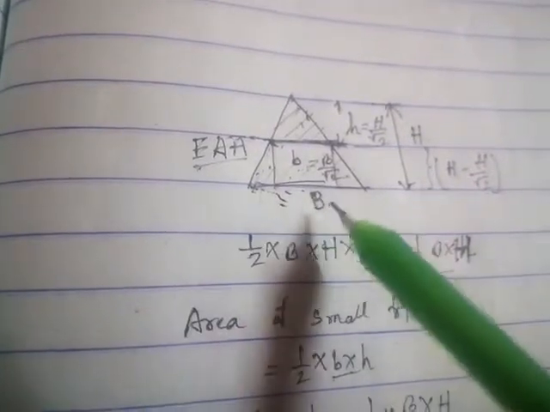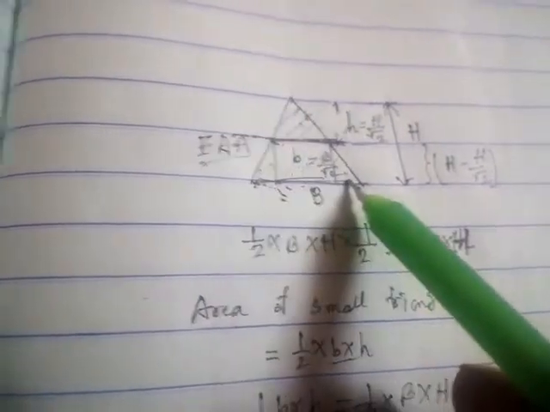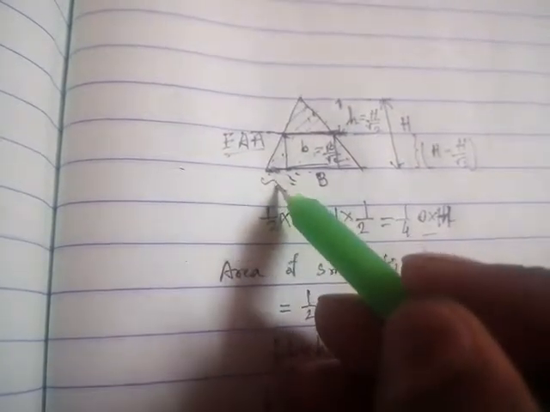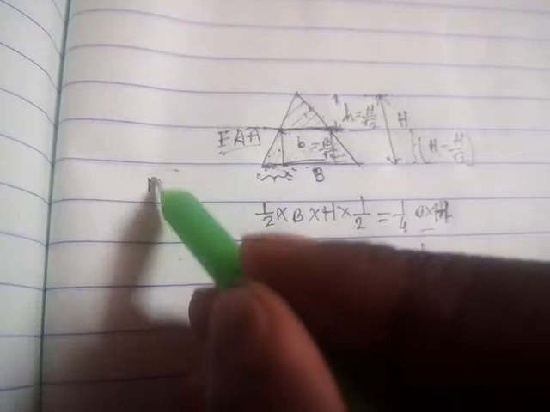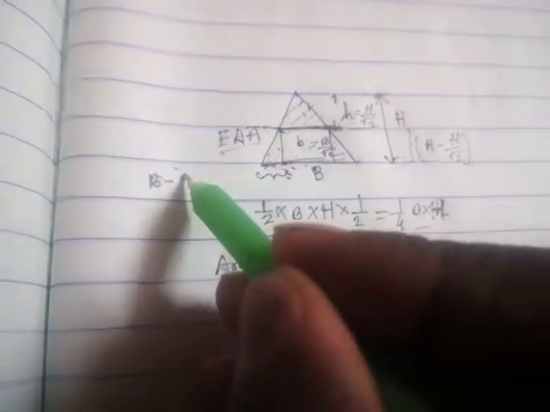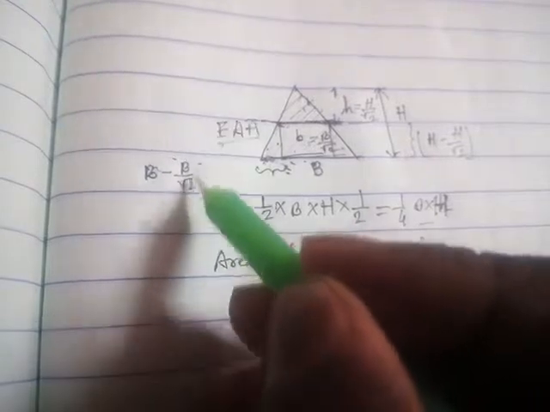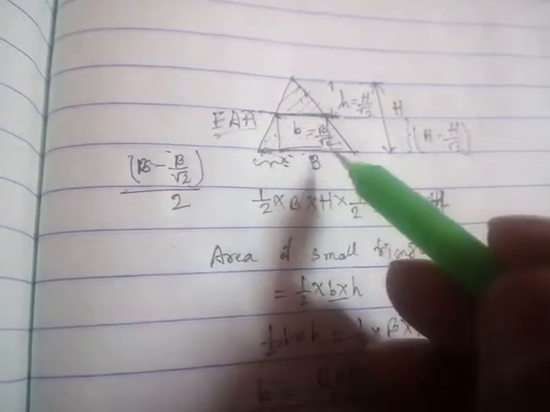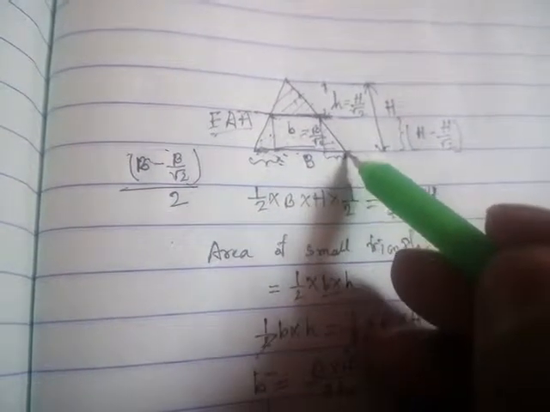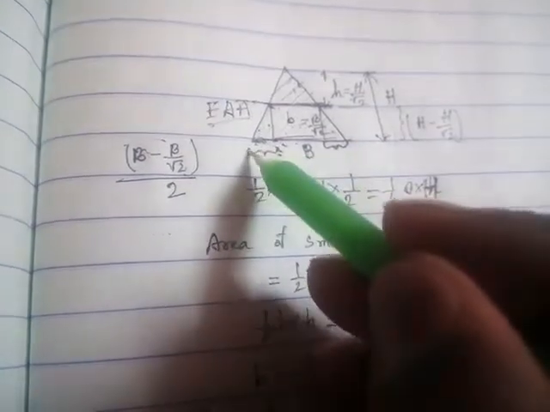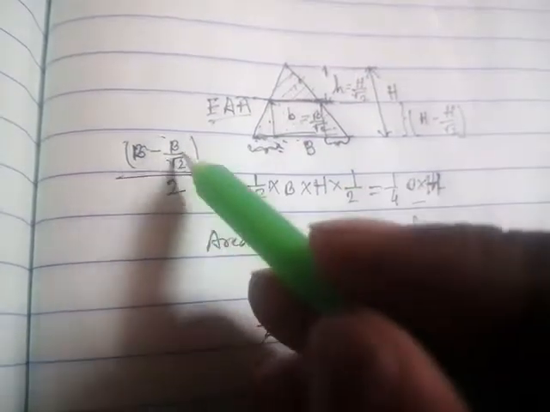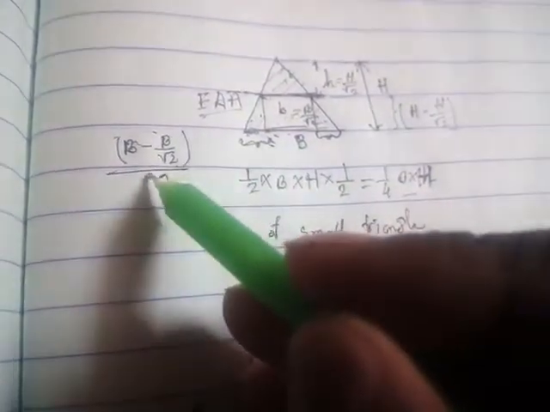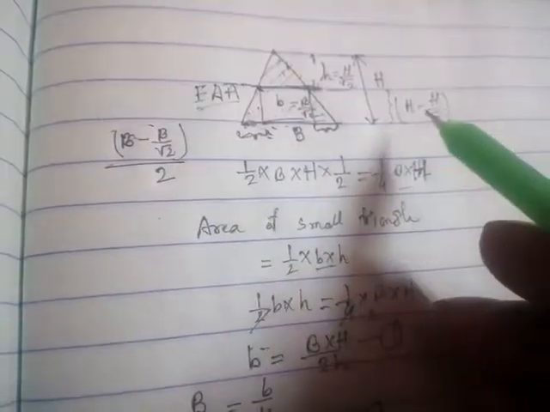For this triangle the total length is B, so how much will this length be? This length of this portion will be B minus B by root 2, divided by 2, because B minus B by root 2 is for these two portions. So for each individual portion the length will be B minus B by root 2, divided by 2. So the area of this triangle will be half into base into height, that means H minus H by root 2.